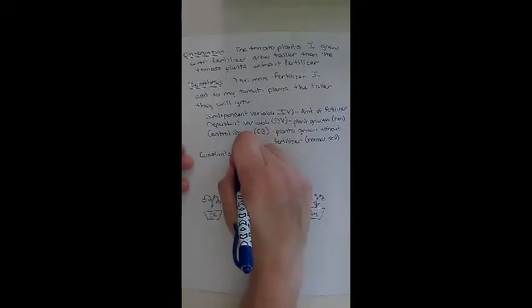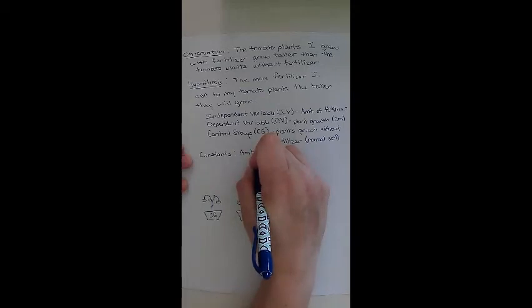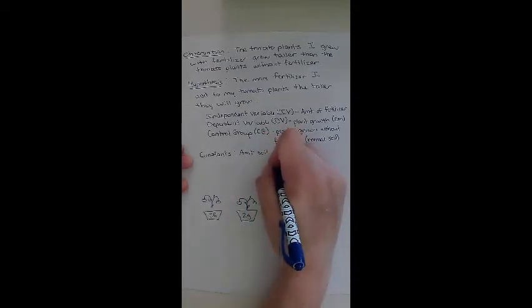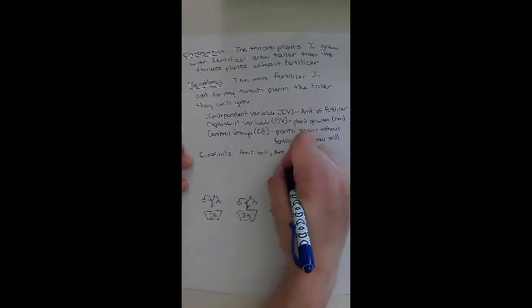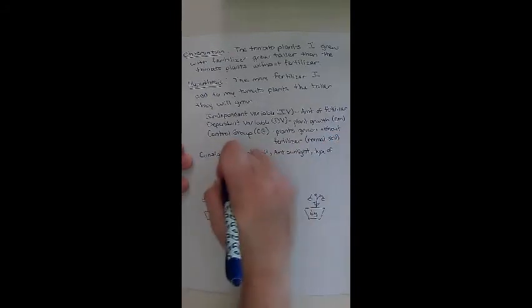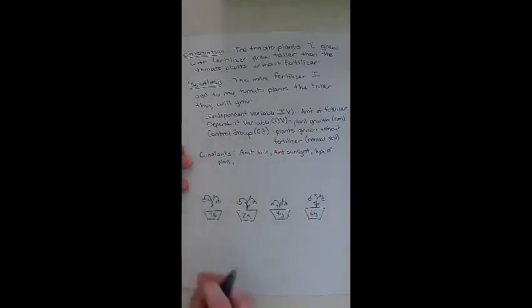Well, I'm going to make sure that each one has the same amount of soil, that they each receive the same amount of sunlight, that I'm going to use the same type of plant. And that doesn't just mean a tomato plant, but a specific type of tomato plant.